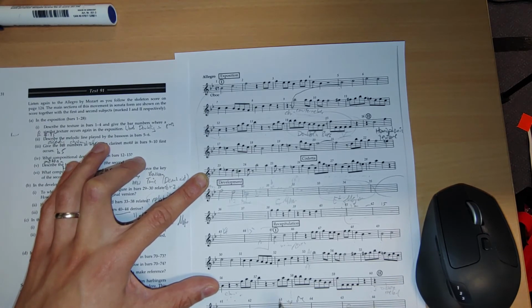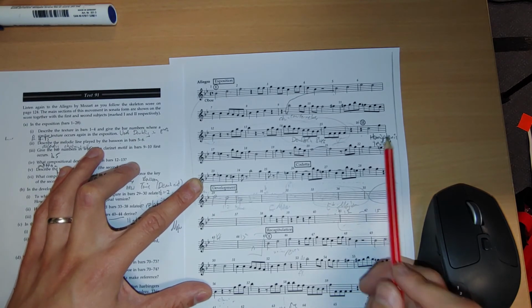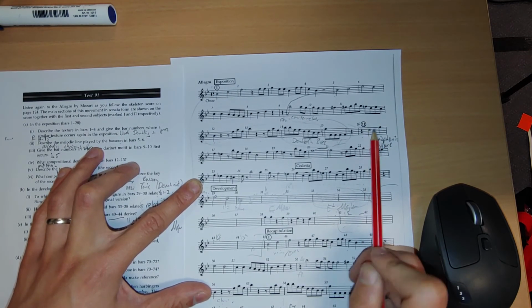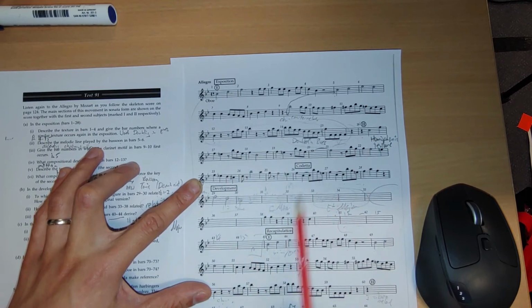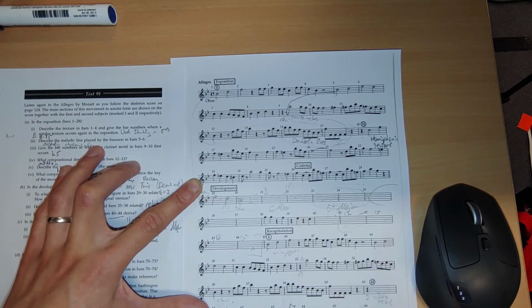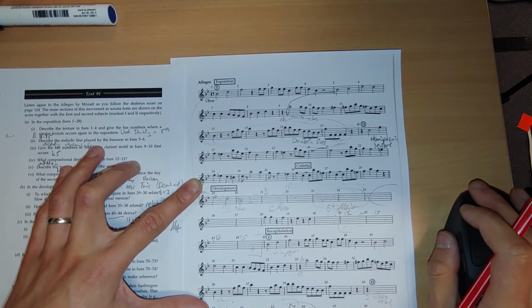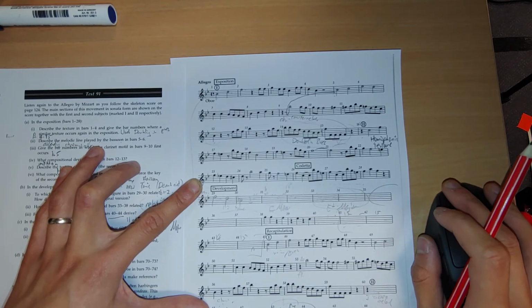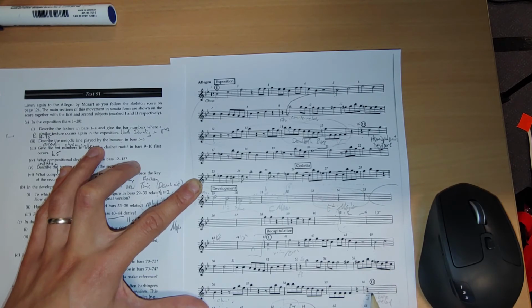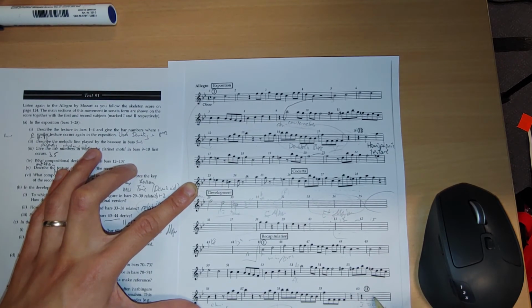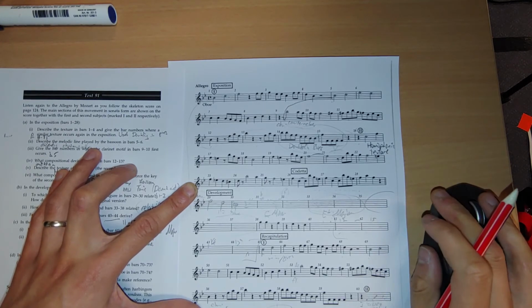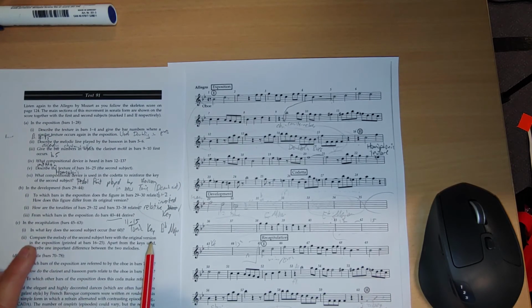What differences are there? Let's have a look. Okay, so this second subject of the exposition plays exactly the same thing twice. I noticed that the second subject of the recap played up an octave on the second time. Let's have a listen to that again in case you didn't pick that out. So it starts kind of mid-register, and now this is up an octave, and then the long note, and so on. So I think that's what they're going for.